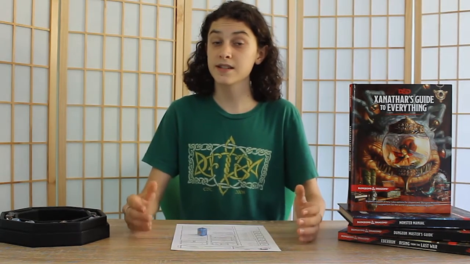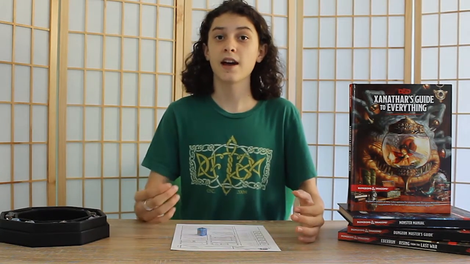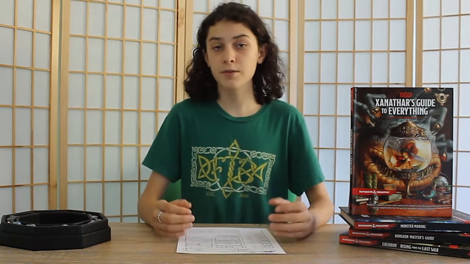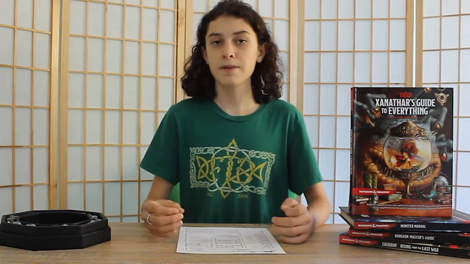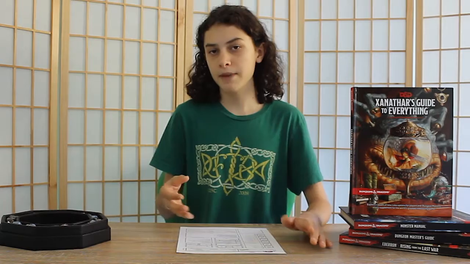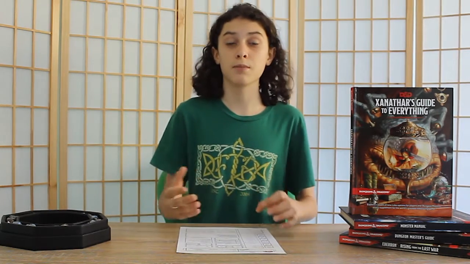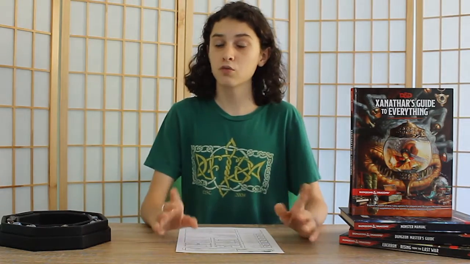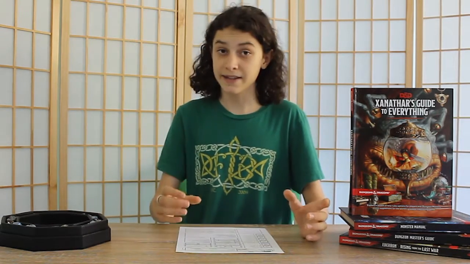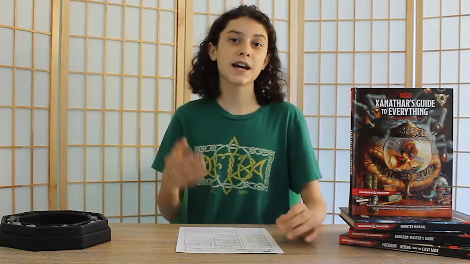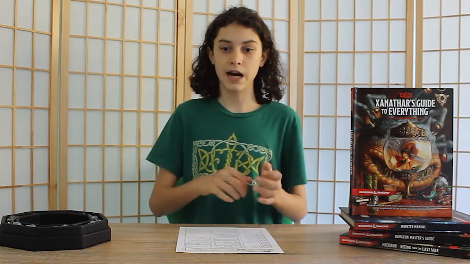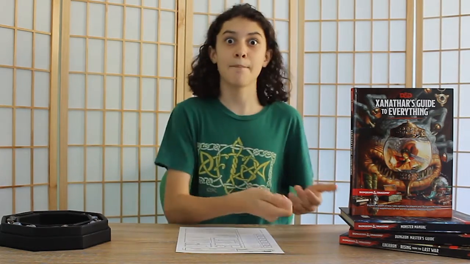Like in abilities and skill checks, natural 20s and natural 1s are special. If I were to roll a natural 20, that would be a critical hit. I would automatically hit it no matter what its armor class was, and I would also do double the damage. If I rolled a natural 1, on the other hand, I would miss and possibly hit something I didn't mean to hit, like maybe I cut down a tree or stab my friend.